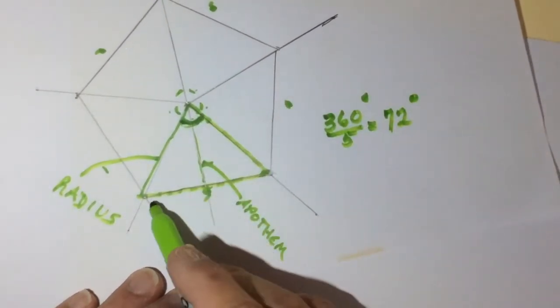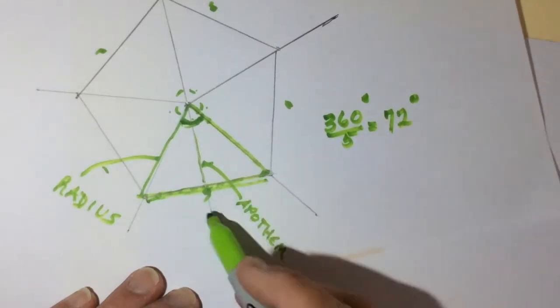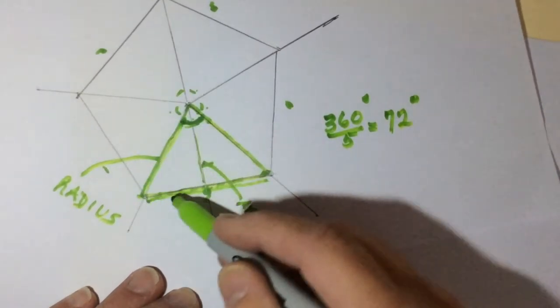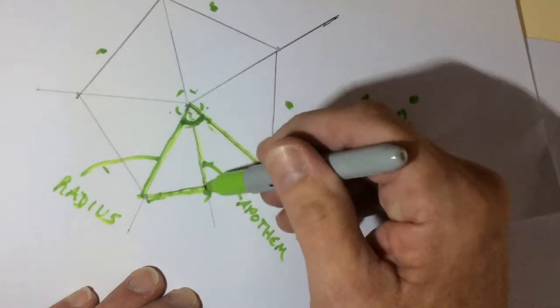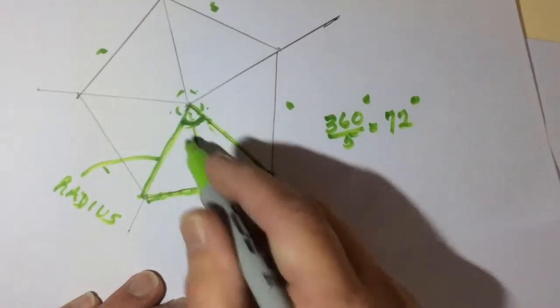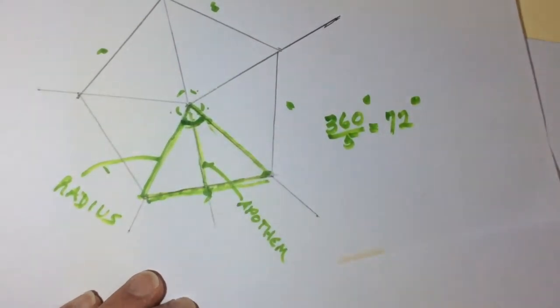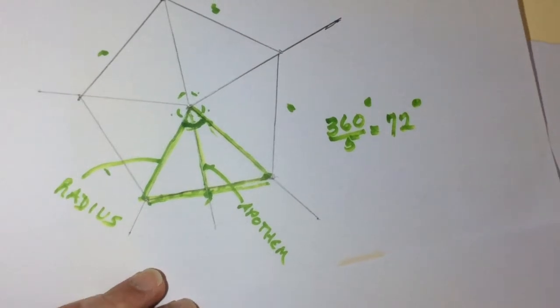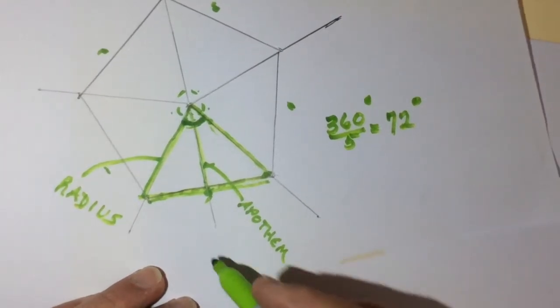Now, whether I'm given the length of the side, or the length of the radius, or the length of the apothem, having one side and the measure of one angle creates a trig problem that I can use to find all the other measurements.